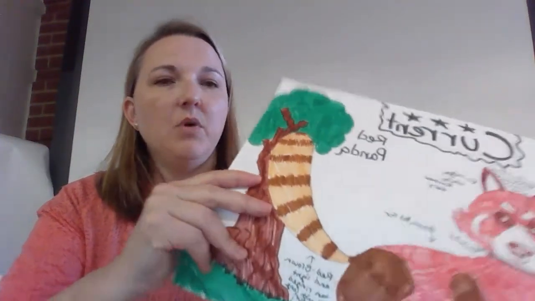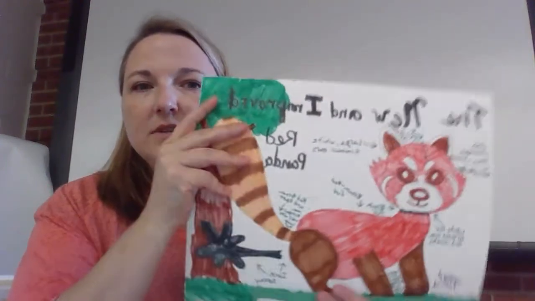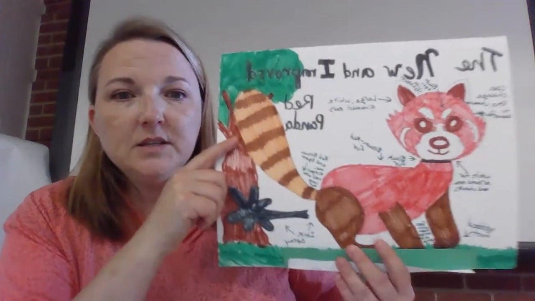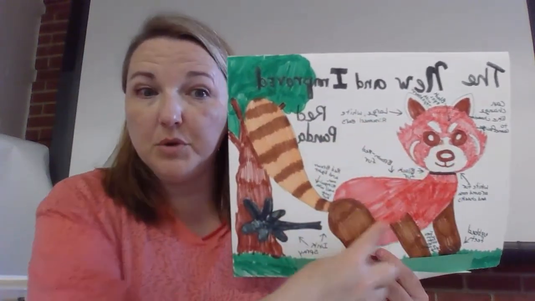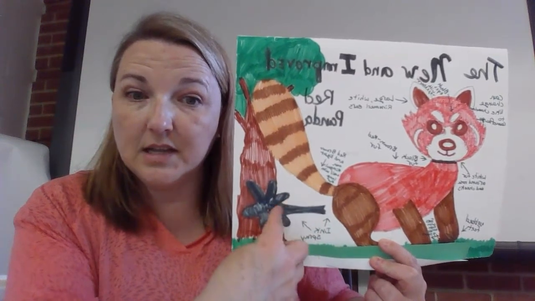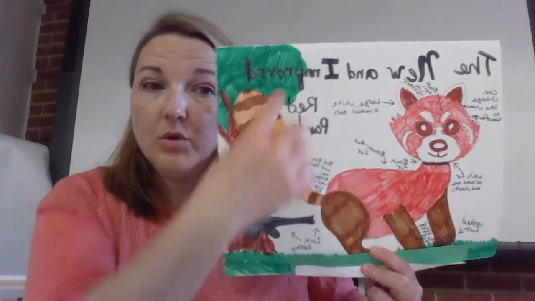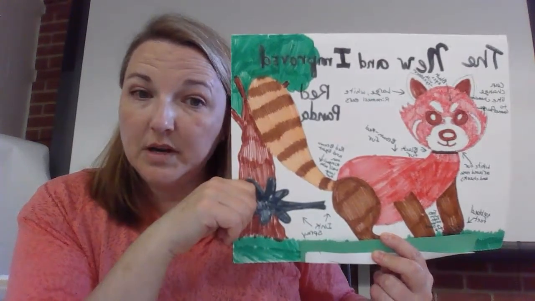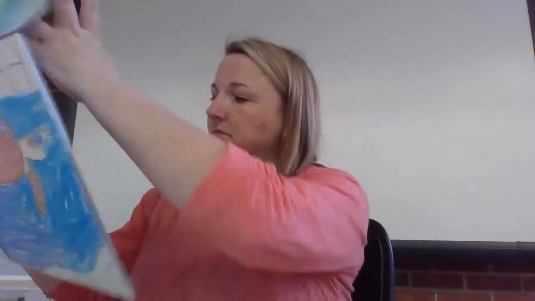And then on the second part of their assignment, what they have done is they have the new and improved super adapted red panda. And so you can see here where they have labeled again their animal, and they've included the new super adaptations like the ink spray that they have given their animal. And again, their animal is in the habitat, okay? So this is just one example I have from a couple years ago. I'm going to show you another one.